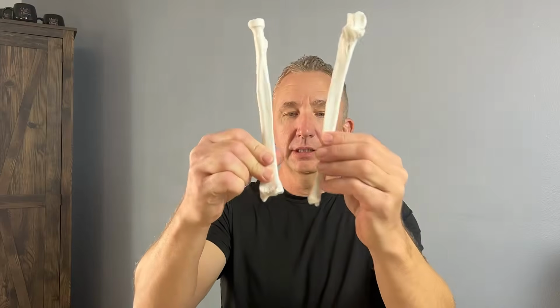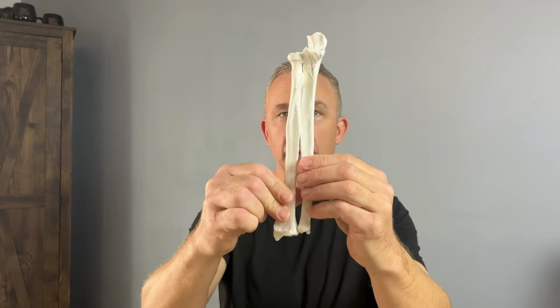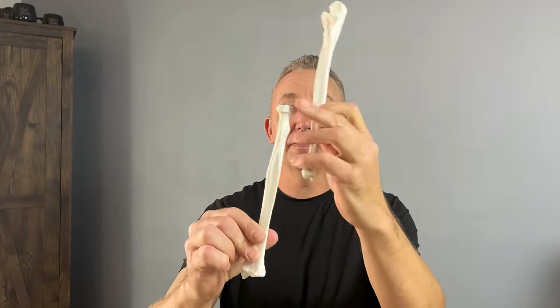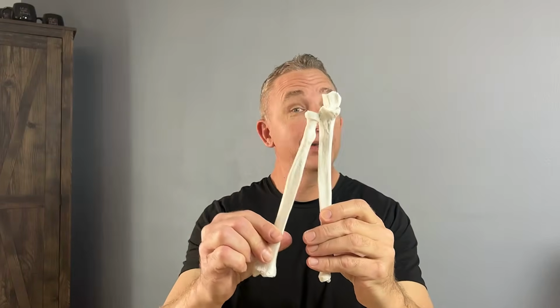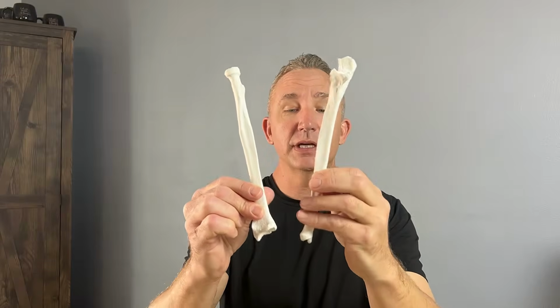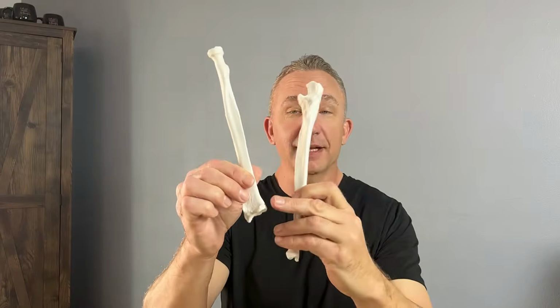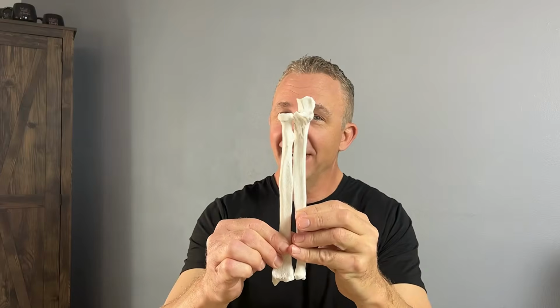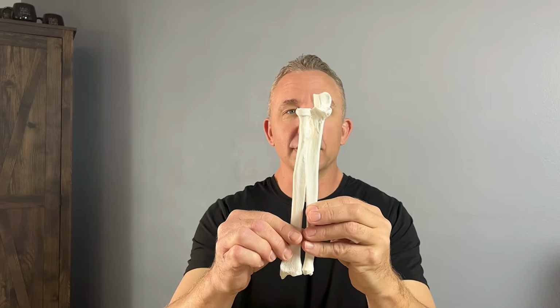Ulnar notch. And why do I have an ulnar notch? To connect my ulnar head. So as I look at this, I'm using my radial head to connect to my radial notch of the ulna. I'm using my ulnar head to connect to my ulnar notch of the radius. So my heads and notches go together.